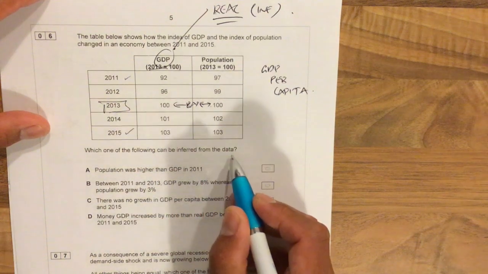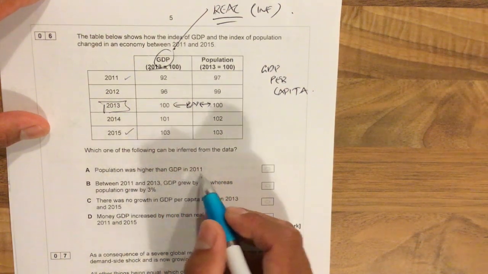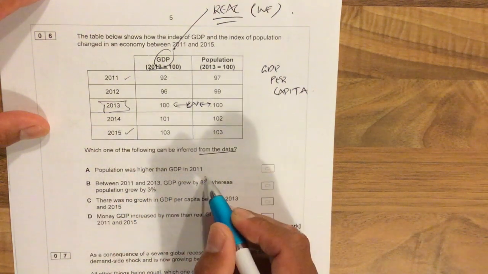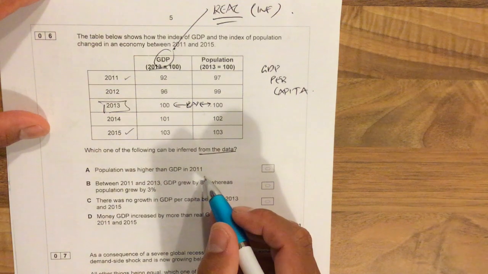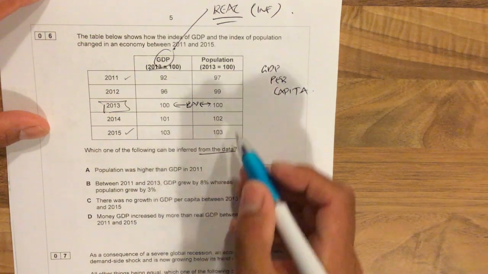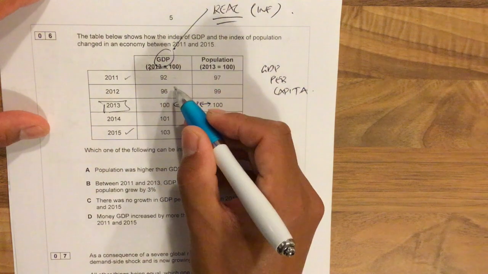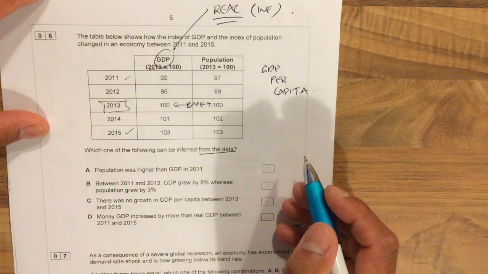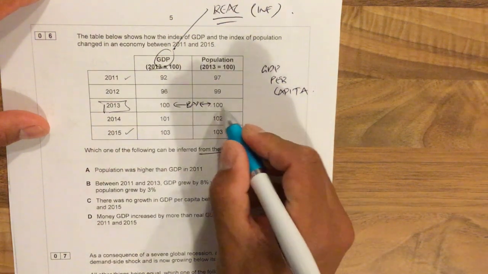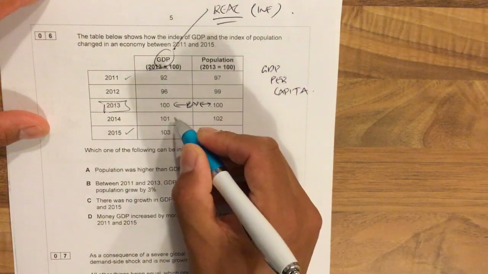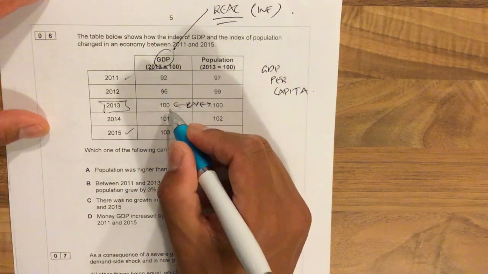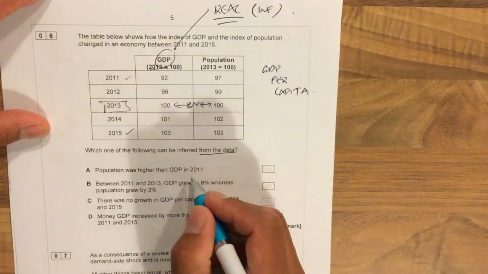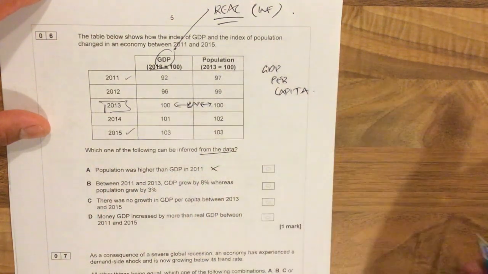Which one of the following can be inferred from the data? Population was higher than GDP in 2011. Okay, we don't know that on the basis that these are all numbers that have been put into an index, and the index has a base year of 100. You can't infer that from the data. What they've done is they've taken whatever was the year as the index in 2013, and then everything is being calculated off of that. So population was higher than GDP in 2011. It's just nonsense. It's not that.